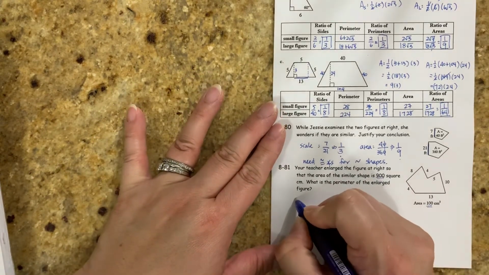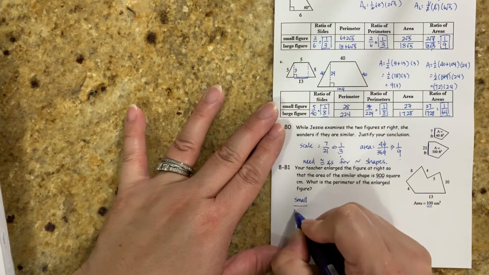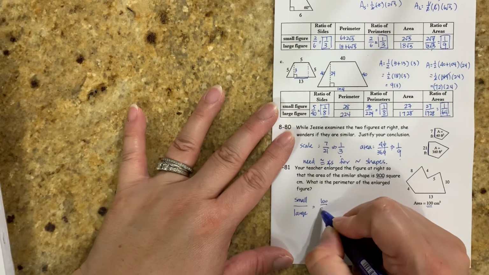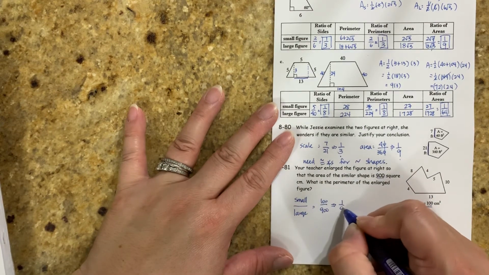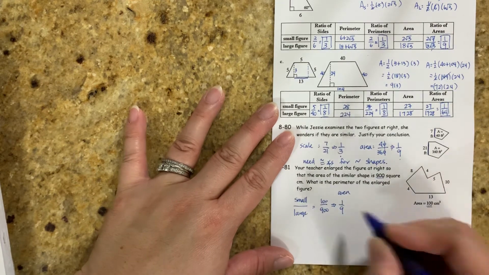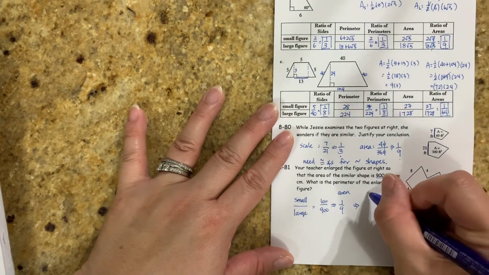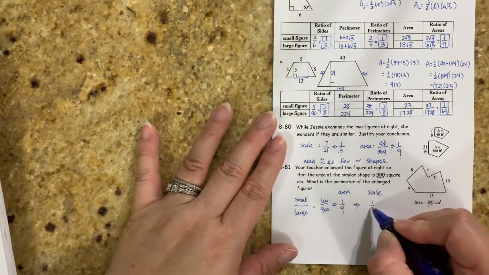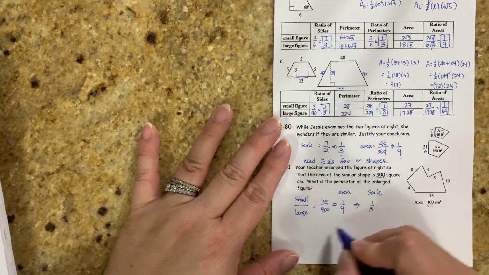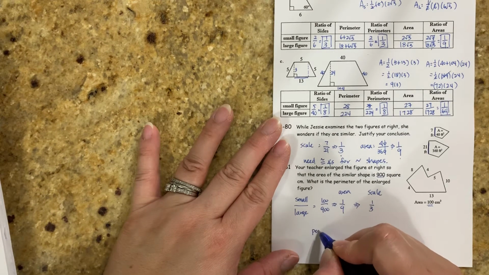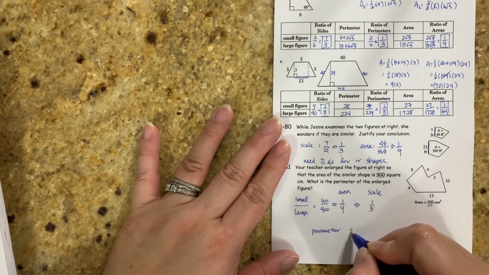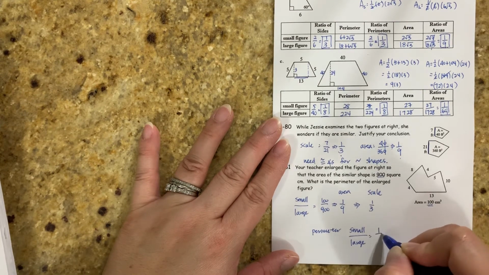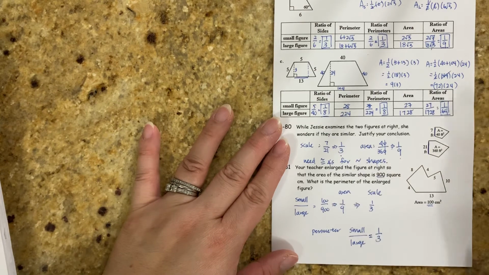So I have the small to large. All right, the area of the small is 100 to 900. That reduces to 1 over 9. This is for the area. So that means if I want just the scale, I need the number before we squared it, which is 1 to 3. All right, so for perimeter, small to large, the ratio should still be 1 to 3. It should be the same as the scale.